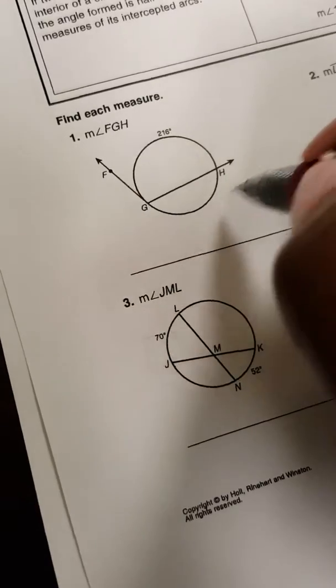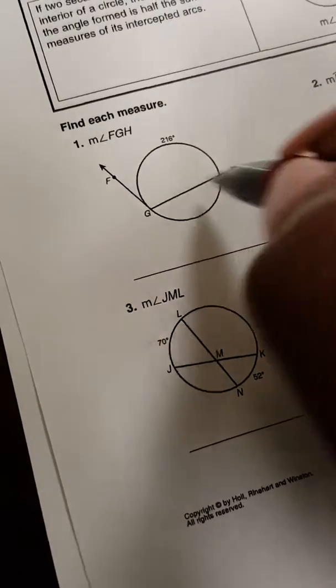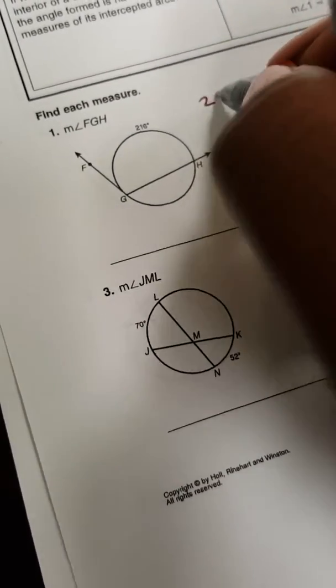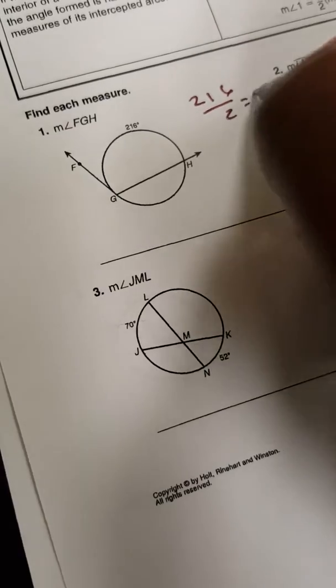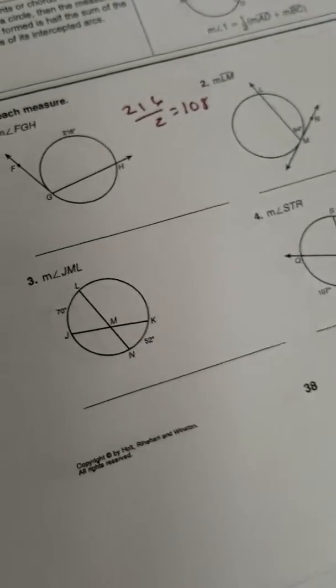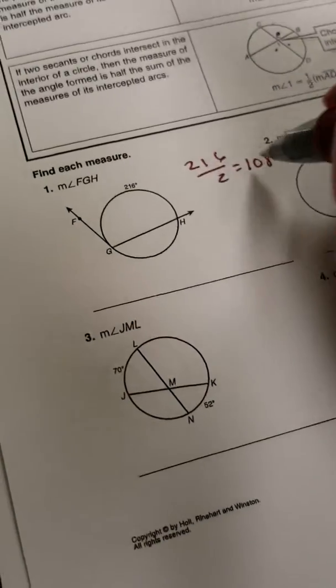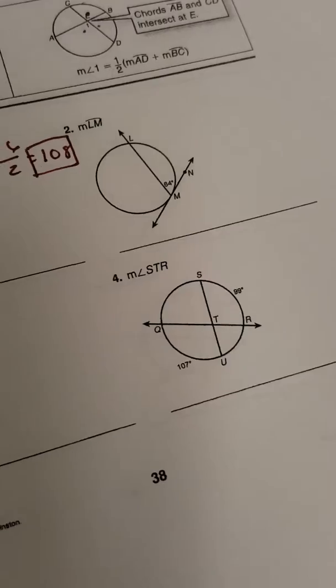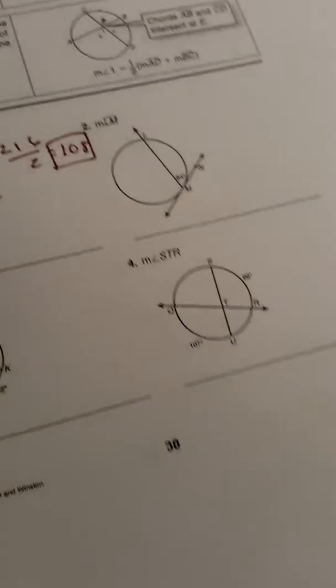Like here they're asking for angle FGH. So this intercepted arc was 216. So I would just divide it by 2. And that will give me the angle. So my answer would be 108. Okay, you try number 2. So press pause and try number 2.